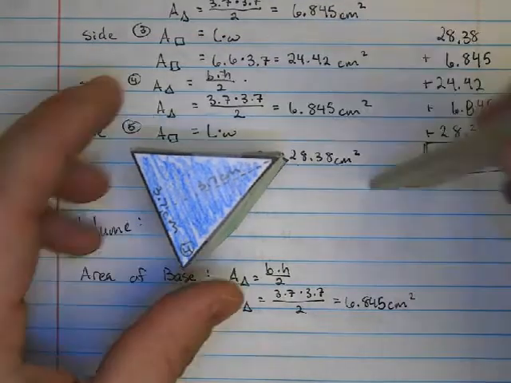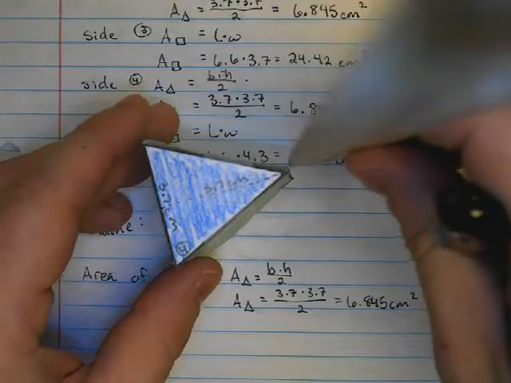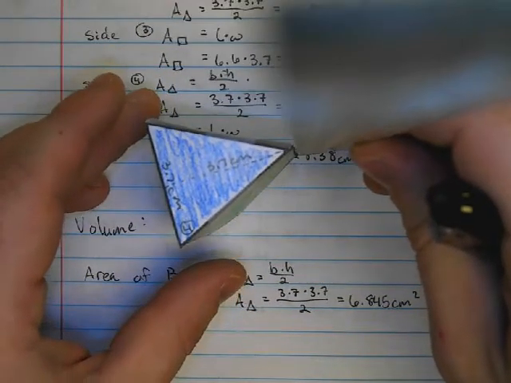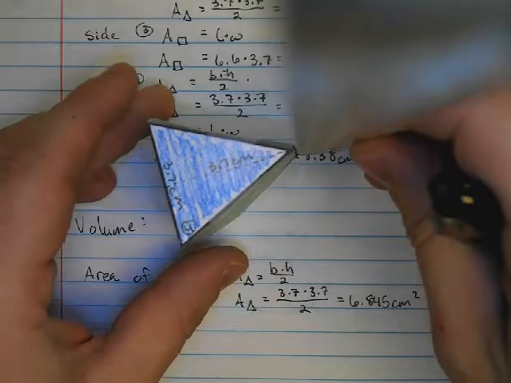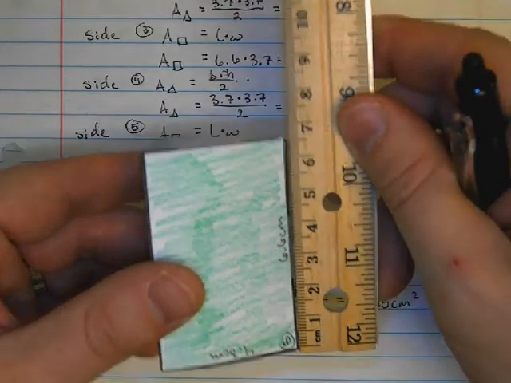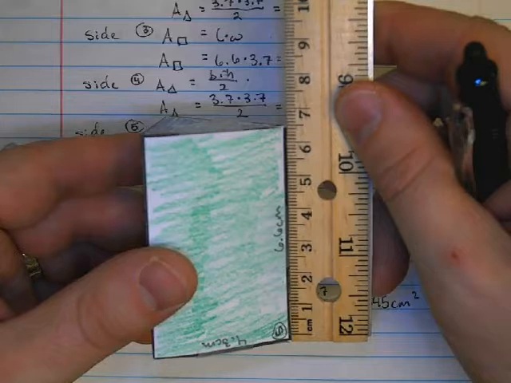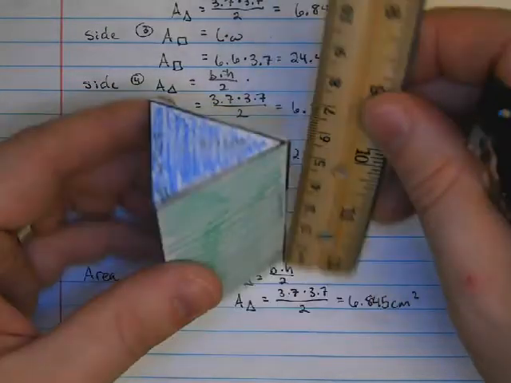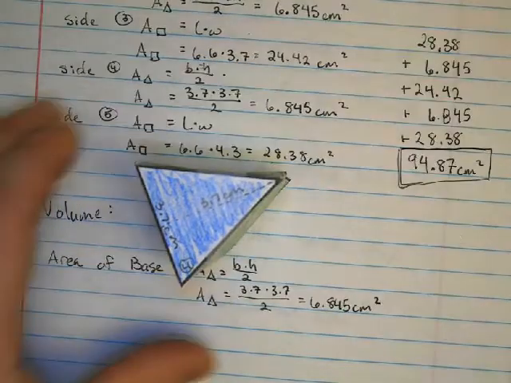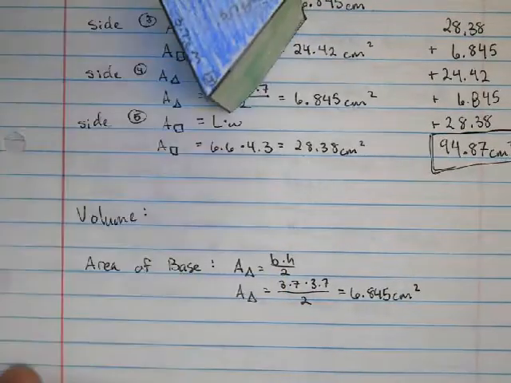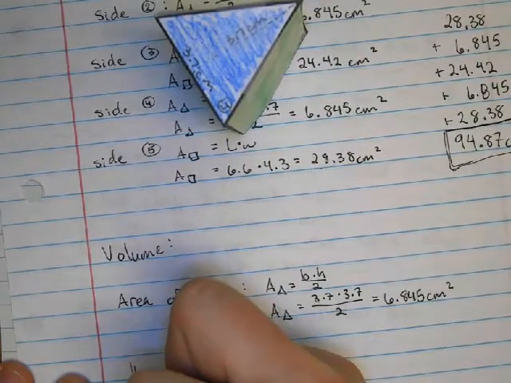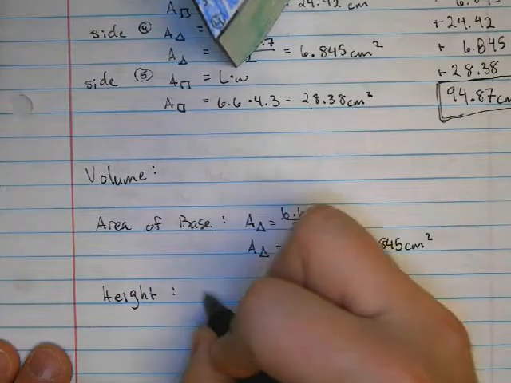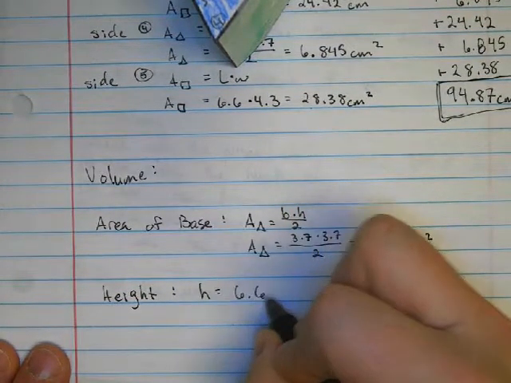So we'll use our ruler. And you're going to have to stand the ruler up next to it and look and measure it. So you're going to be measuring along the side. And look, you already have the measurement, so you can use that measurement right there. It's 6.6 centimeters. So that is the height of our prism, 6.6 centimeters. So I'm measuring how tall it is when it's standing up. So the height H equals 6.6 centimeters.